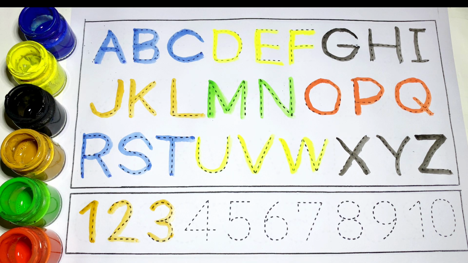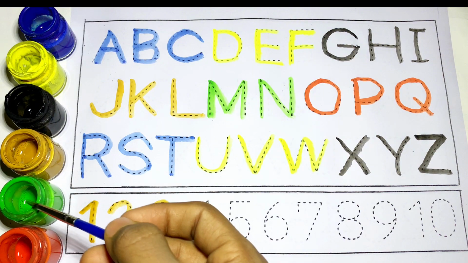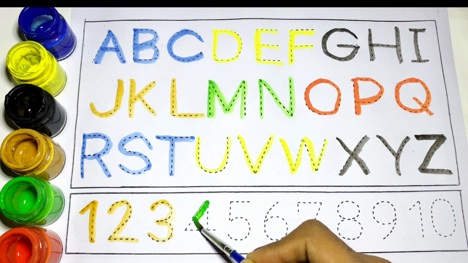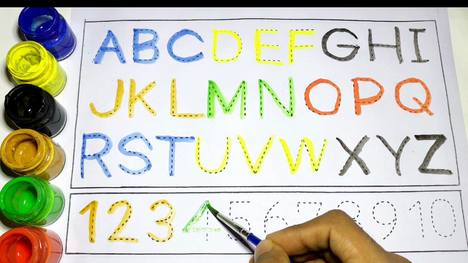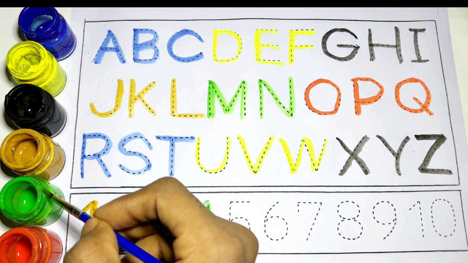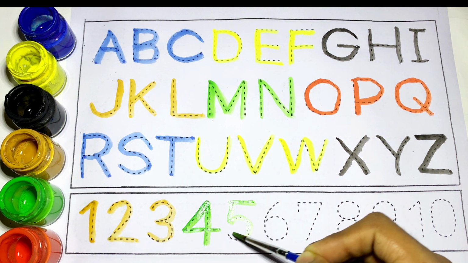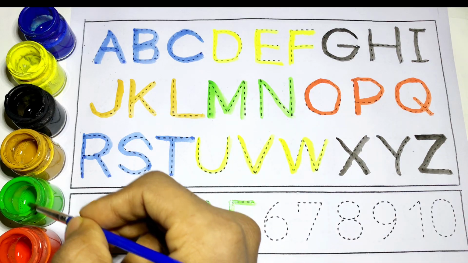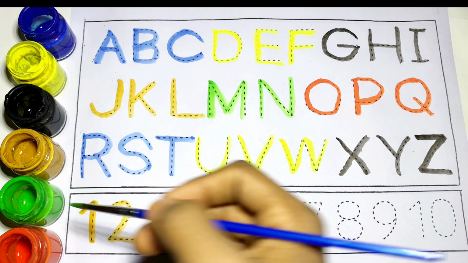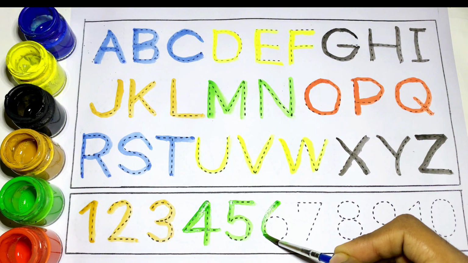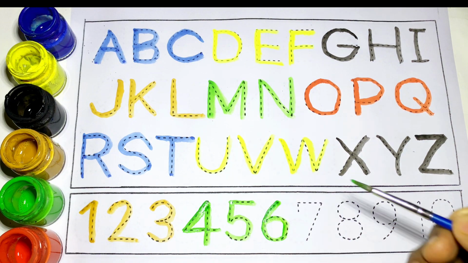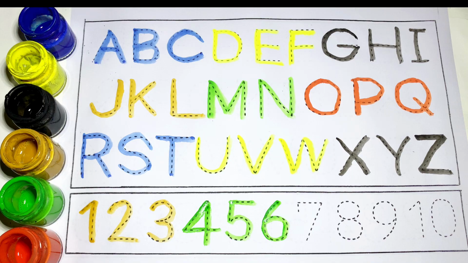Kids, now draw 4. The number 4. And use green color. F-O-U-R, 4. Kids, now draw 5. F-I-V-E, 5. Kids, now draw 6. The number 6. S-I-X, 6. Kids, now draw 7. The number 7. And use red color.